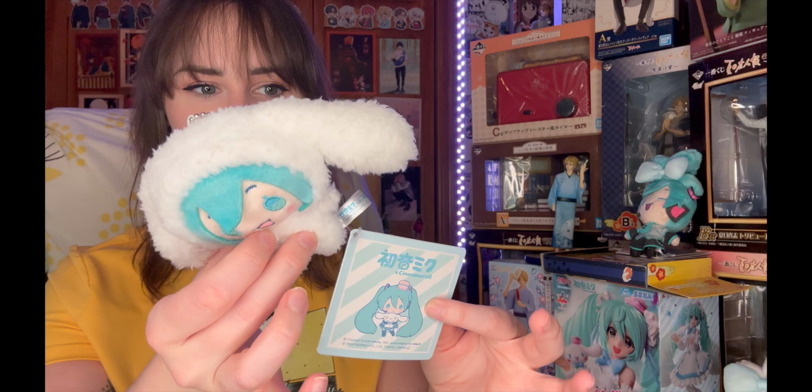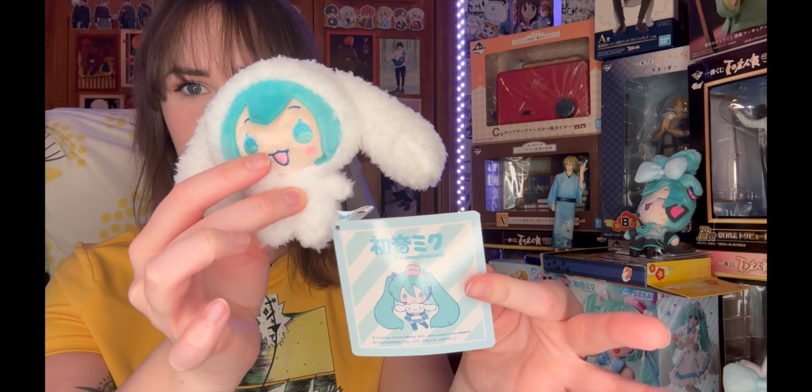So I ended up getting, because I really want the Sanrio collabs with Miku, I love those figures. I found this one post that had the 2 Miku figures I was looking for, and they had these little stuffed animals, or little plushies of them. It looks like it's made by Sega. If you are looking for it, it has the tags on.